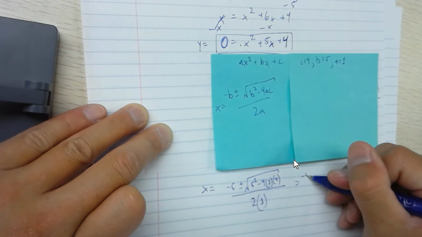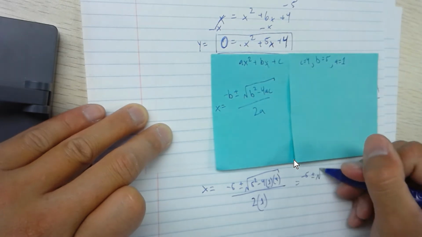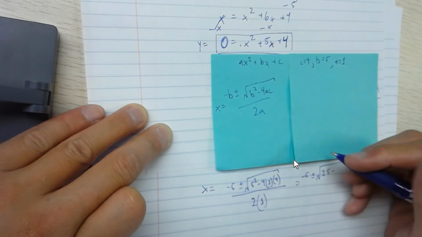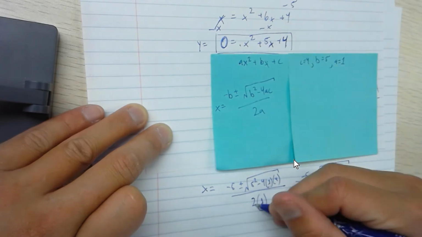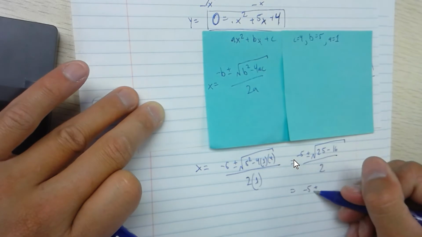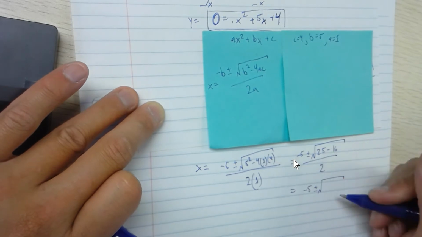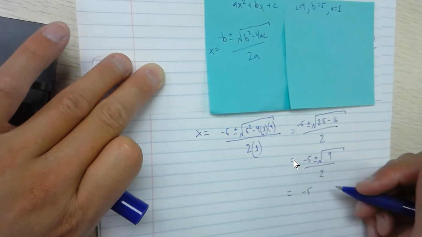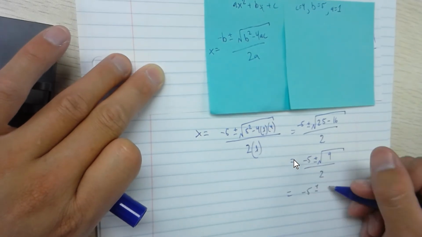That's going to be negative 5 plus or minus the square root of 25 minus 4 times 1 times 4, that's 16, all over 2 times 1, which is 2. Let's continue that. That's negative 5 plus or minus the square root of 25 minus 16, which is 9, divided by 2. And then that'd be negative 5 plus or minus the square root of 9, which is 3.